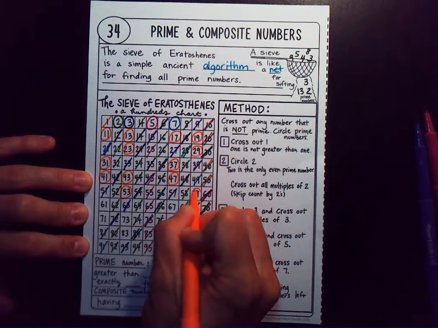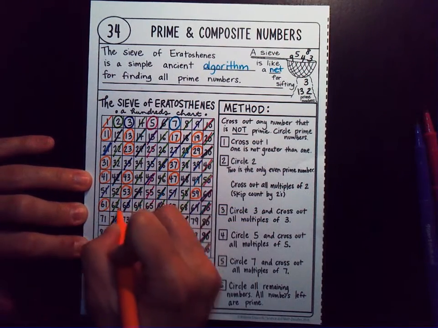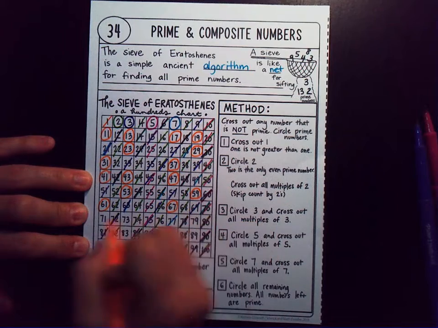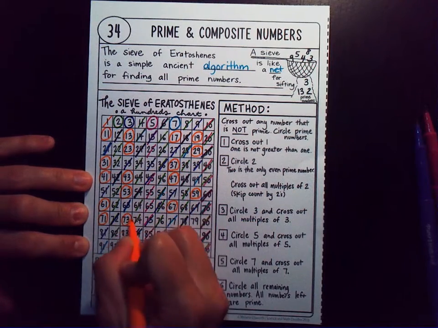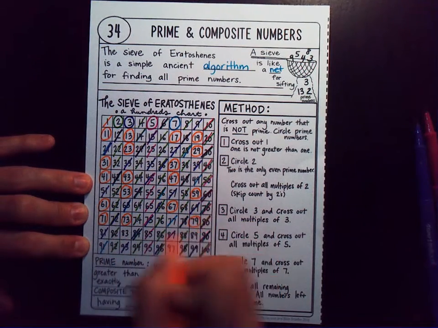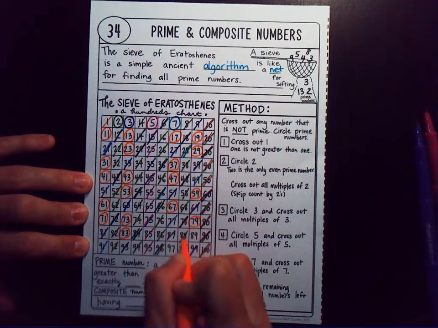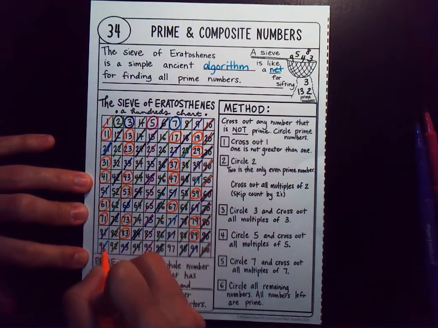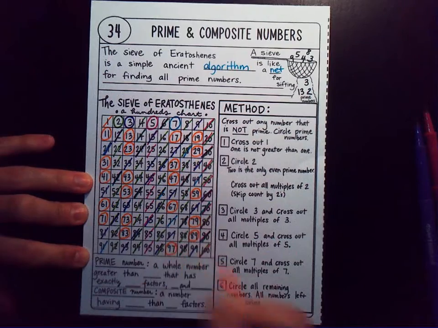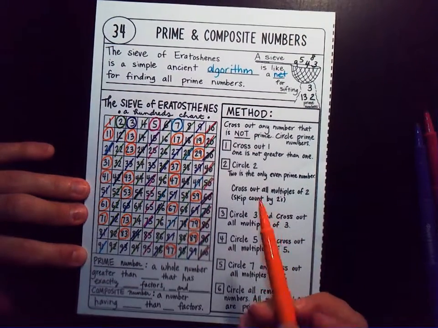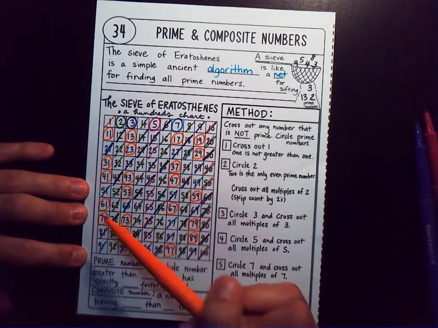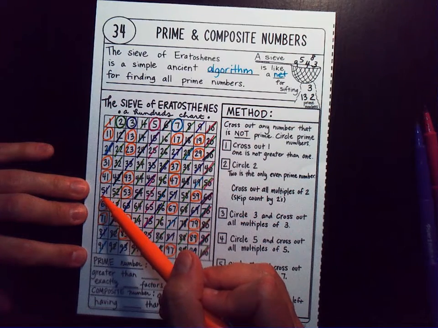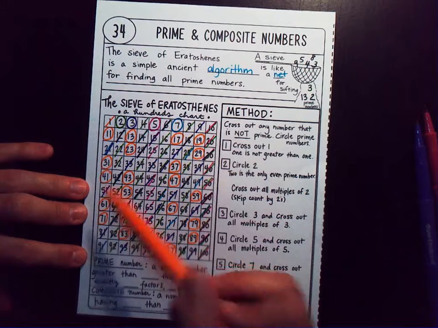Using this process is a good way when you're taking a test so that you know all of the prime numbers. Because I can tell you, so many times people see the number 51 and they think that it's prime. But 51 is a multiple of 3. 3 times 17 is 51.